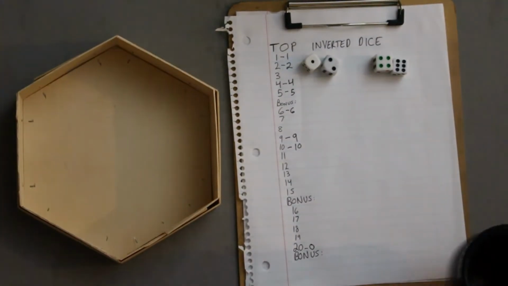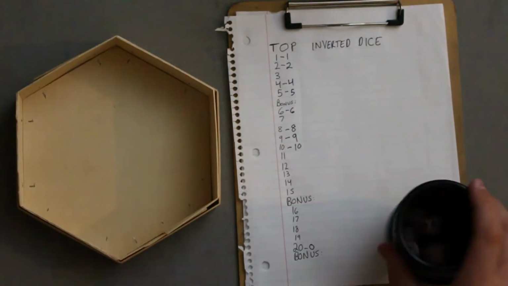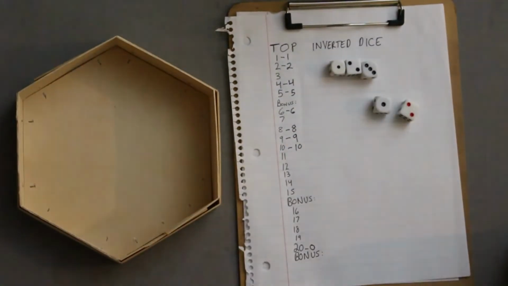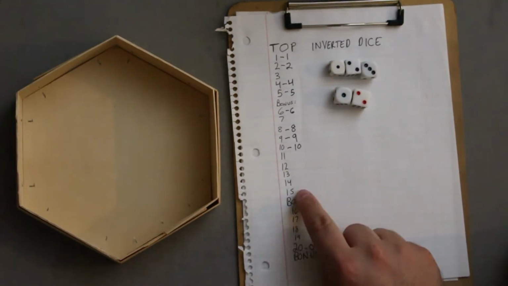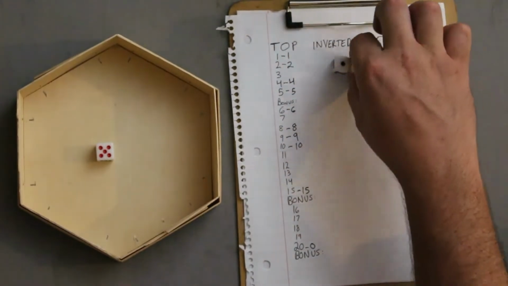Now I have gotten it before where I've gotten 2 bonuses in a game, and I basically just left the bottom category to be my waste category. That's one strategy to do. It's anything you want to make it.